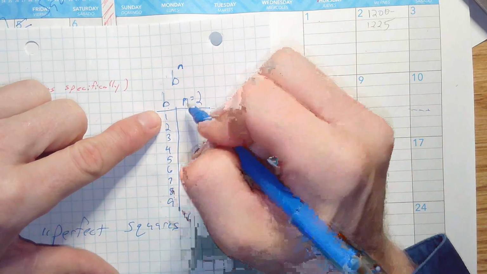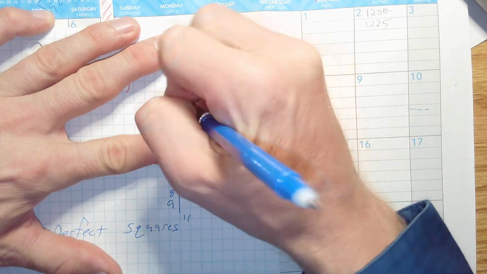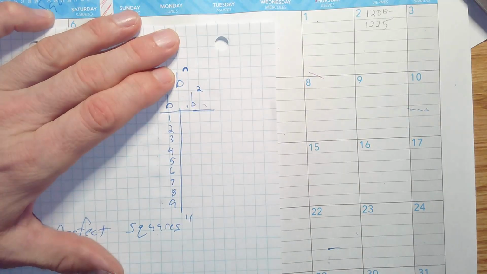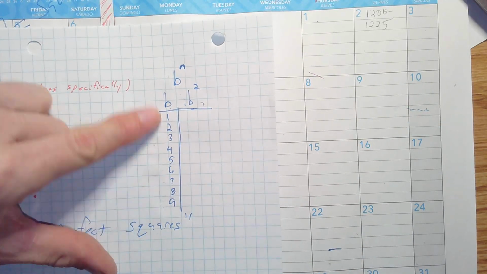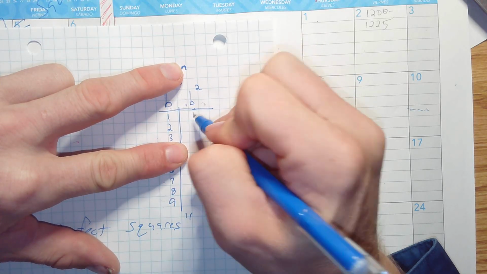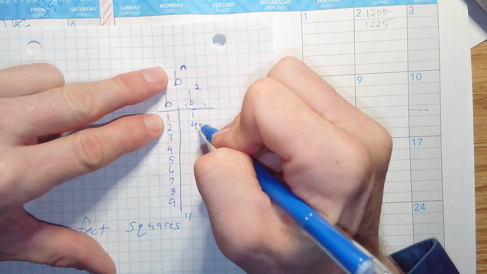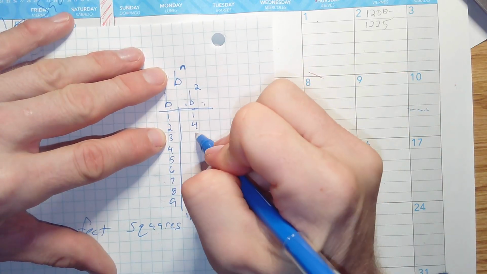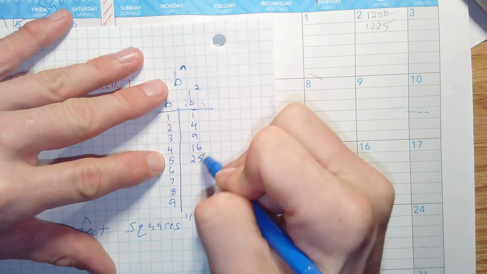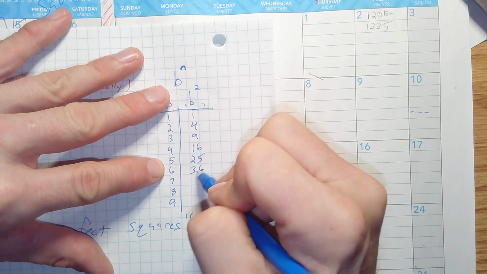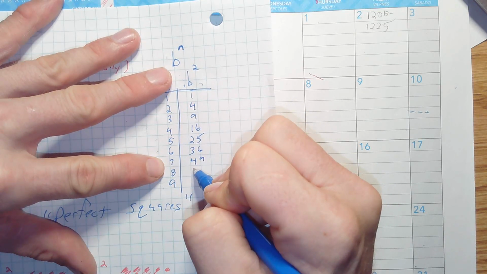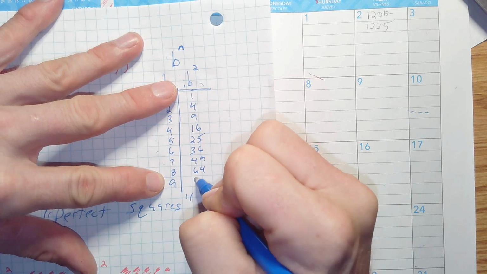All right, so if n is 2, this is b squared. So 1 times 1 is 1 squared is 1. 2 squared is 4. 3 squared is 9. 4 squared is 16. 5 squared is 25. 6 times 6 is 36, also known as 6 squared. 7 squared is 49. 8 squared is 64. And 9 squared is 81.